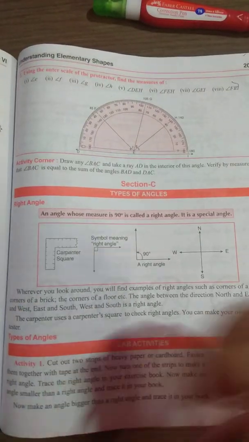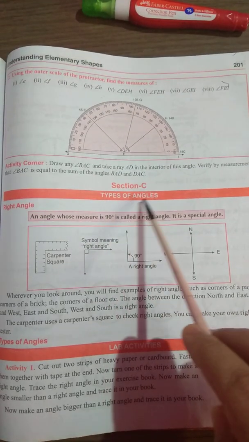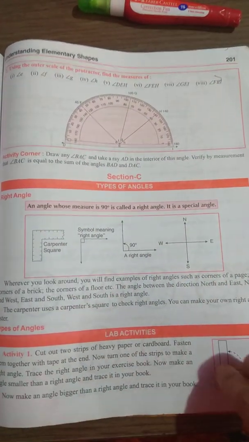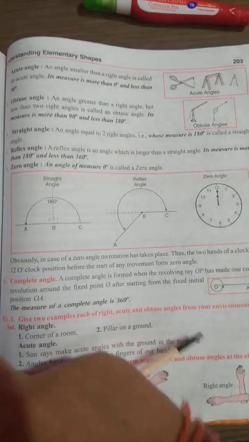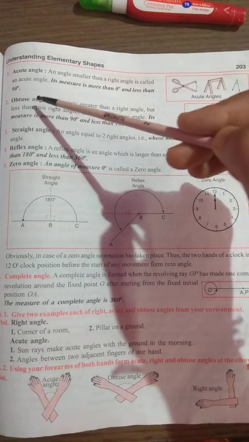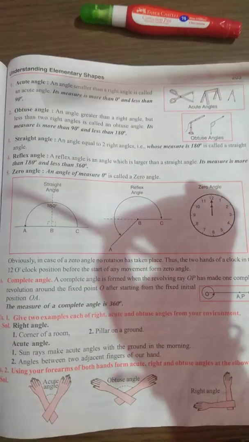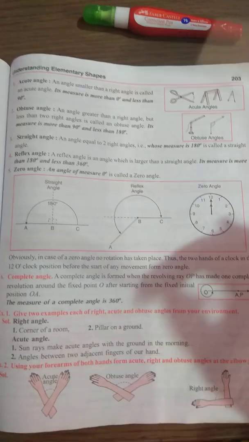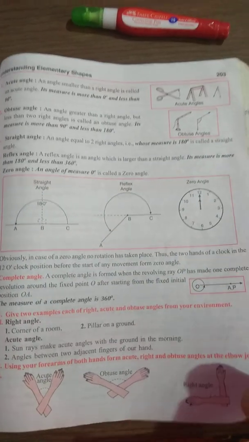Then we moved to the topic types of angles. There are 7 types of angles I have told you. What are those? Let's have a look. Zero angle, acute angle, right angle, obtuse angle, straight angle, reflex angle, and complete angle. So there are 7 types of angles which I have explained and given in your notes.